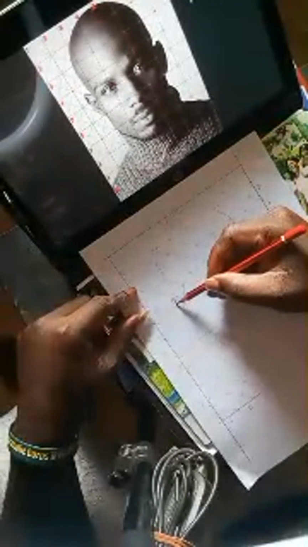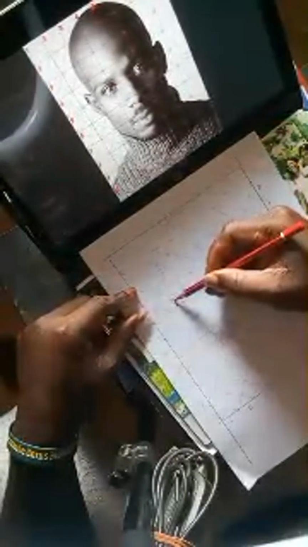Instead, let me bring in my 2B. Notice that. Let's move. See this part? This part is not that dark. It's dark, but not much. It's lighter, so we're going to take it mildly.